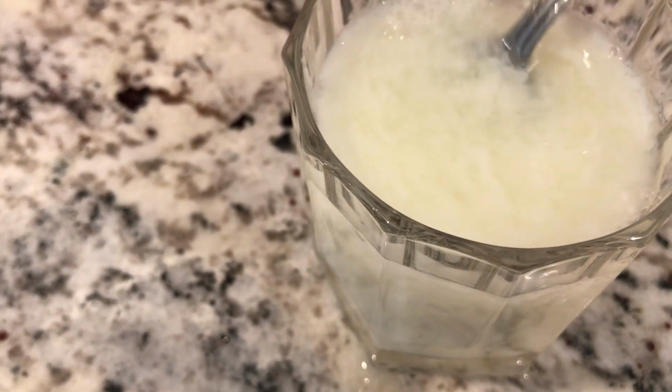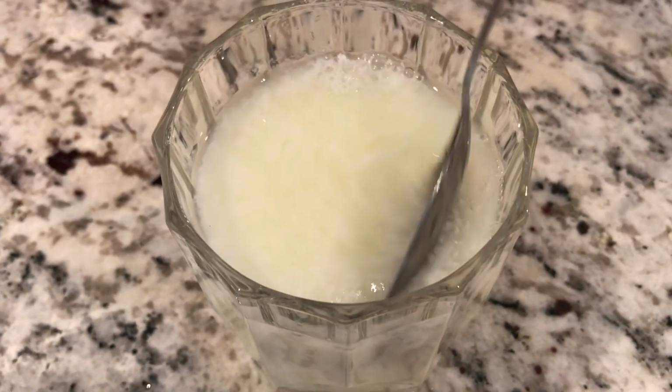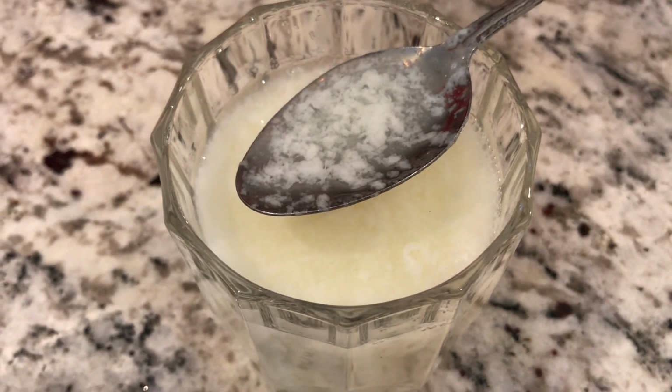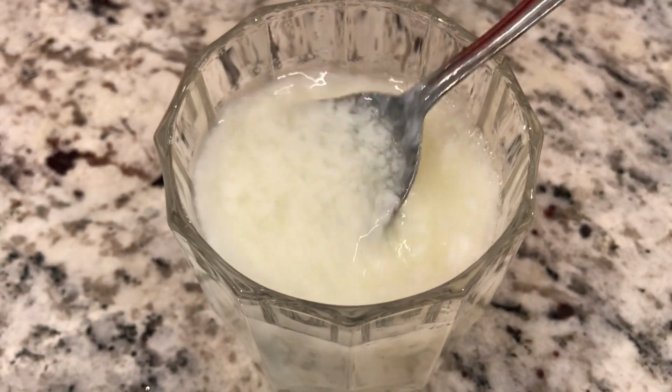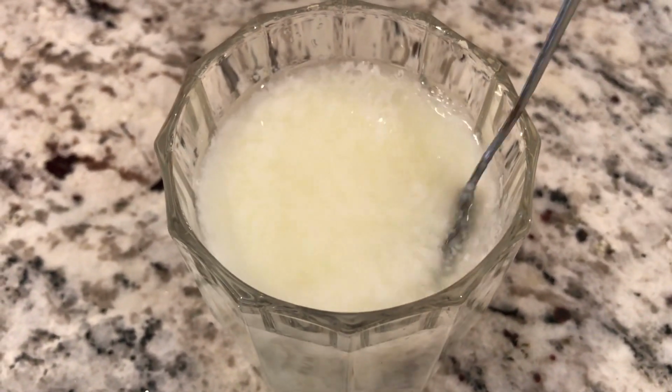Would you characterize those as bubbles? I wouldn't characterize those as bubbles. What would you call that? A new solid, right? The milk is curdling, right?